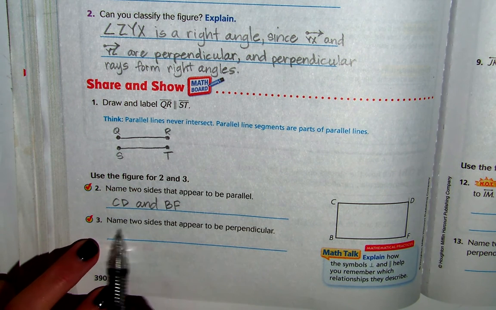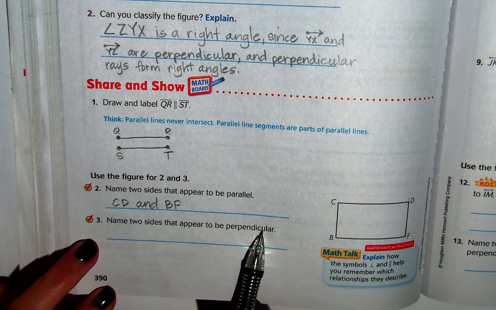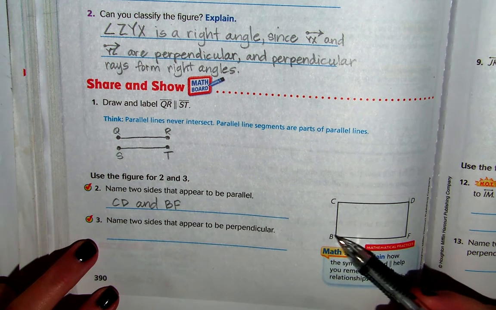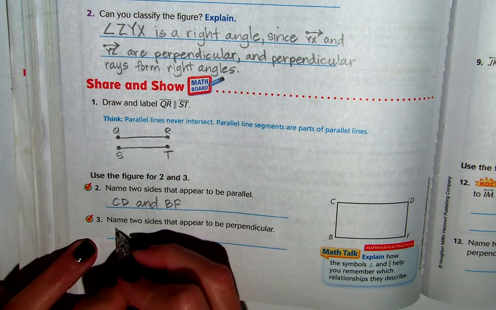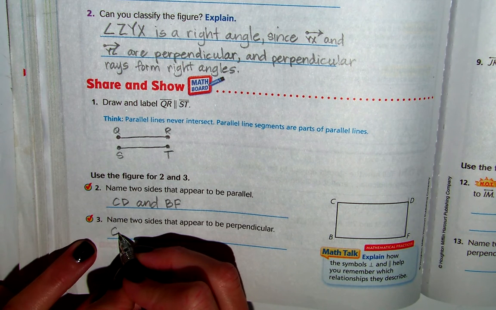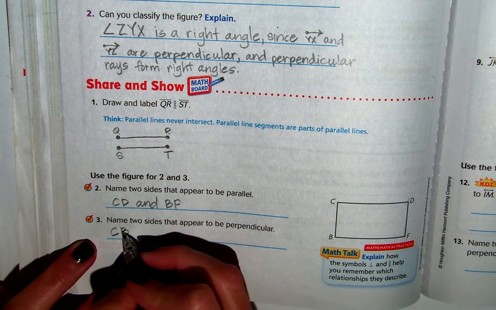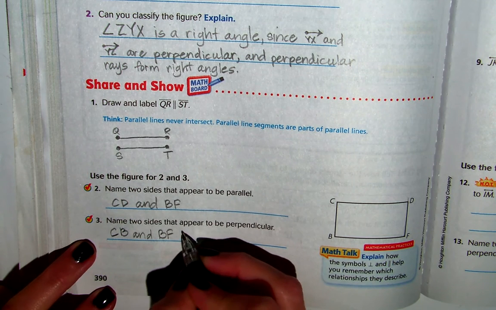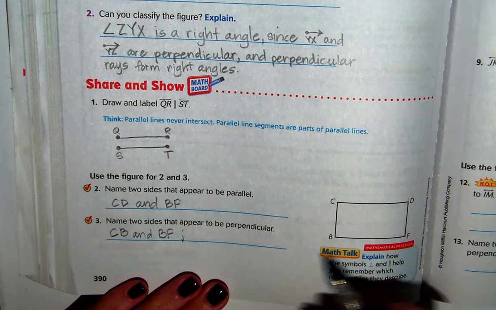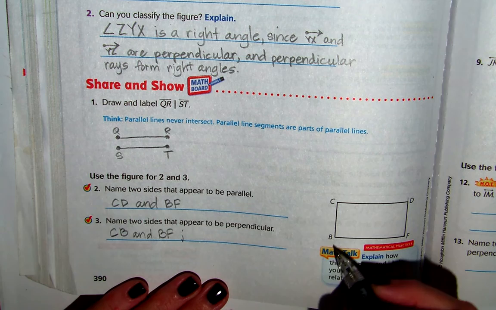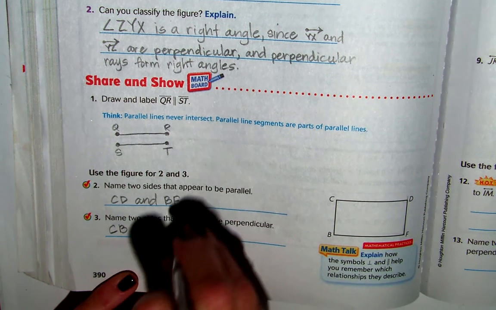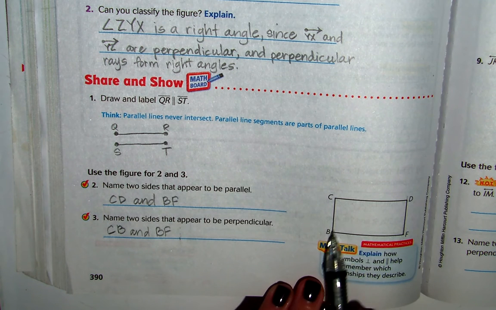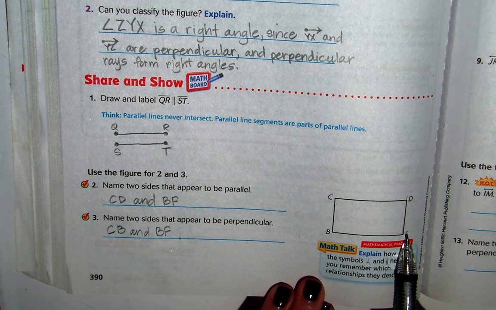Name two sides that appear to be perpendicular. Two sides, CB and BF is one of those. You might also say CD and BC. You might also choose to say BF and FD. Any of these lines that you have one horizontal and one vertical, okay?